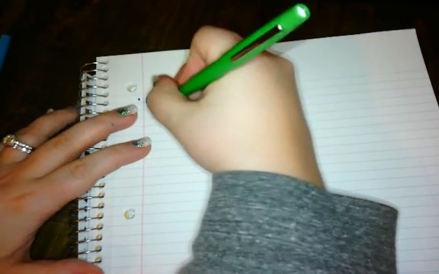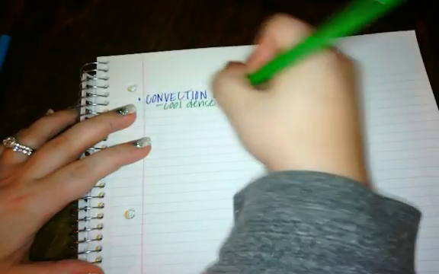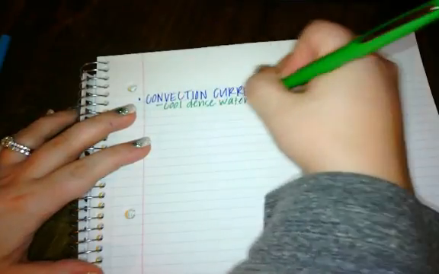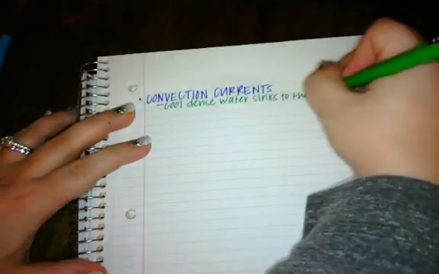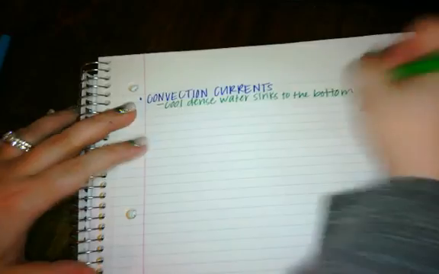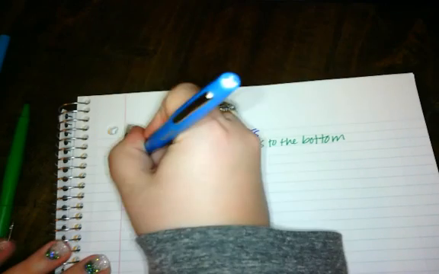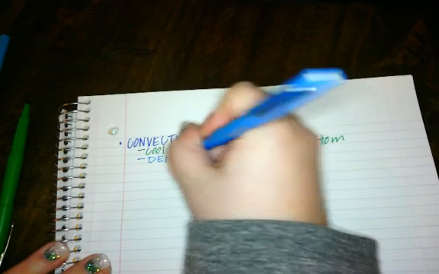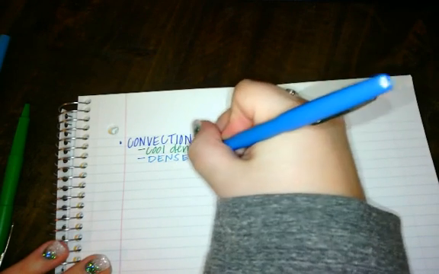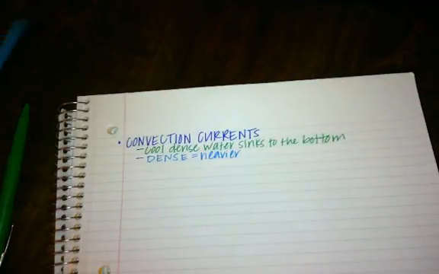Convection currents. All right, first detail is cool, dense water sinks to the bottom. All right, dense equals heavier.